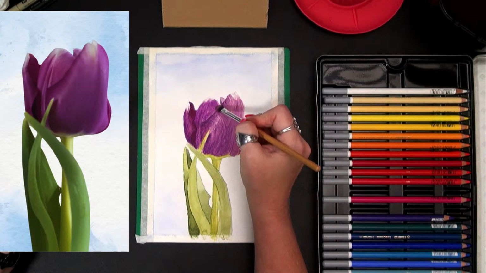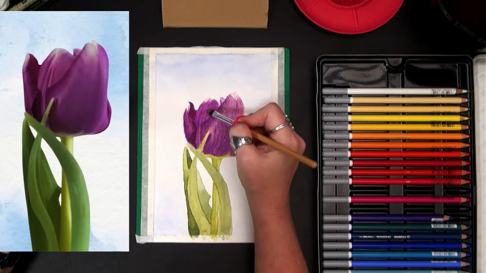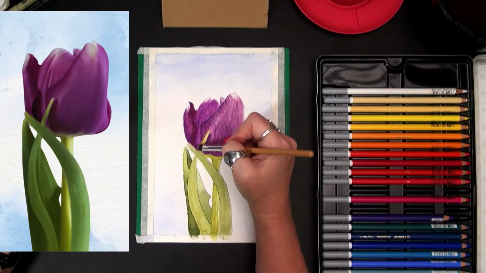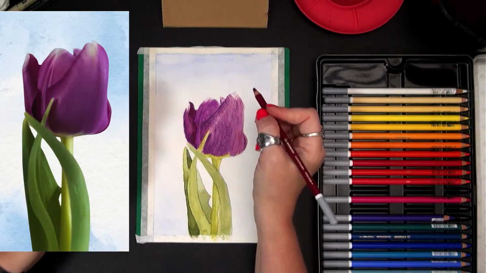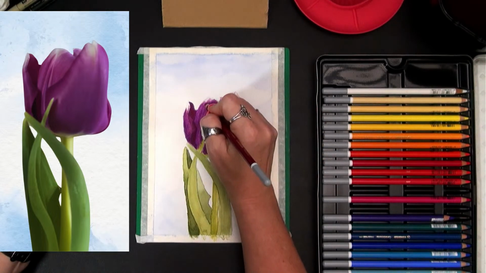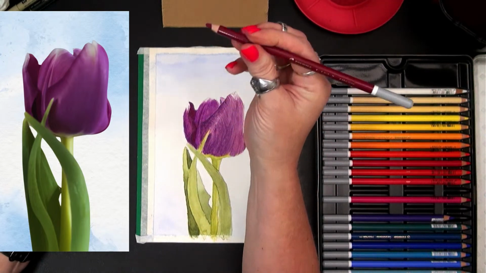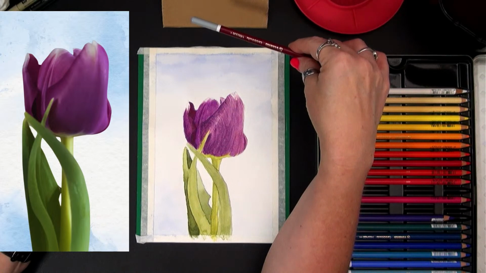I'm just kind of tapping that pencil, like tapping it into the tooth of the paper, if you would. Look at that. All right, I am liking that. And then I'm going to take where we have our darker marks and come back with this. In case you're wondering the colors, right.